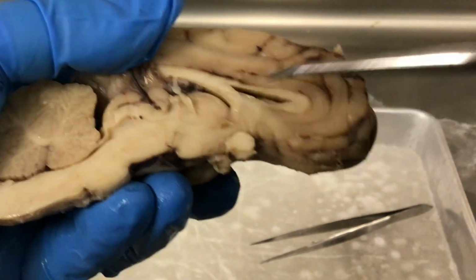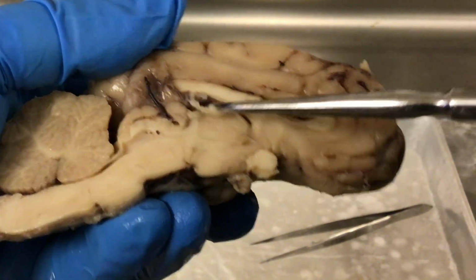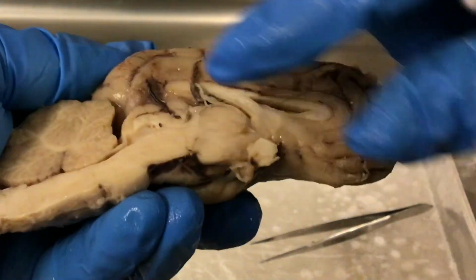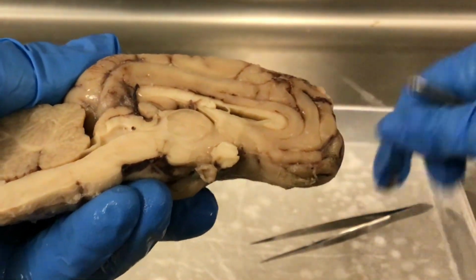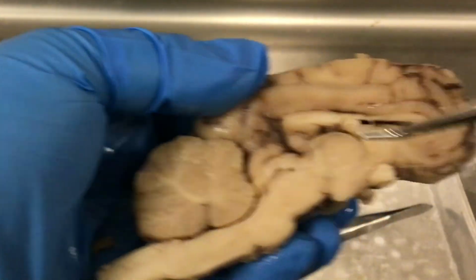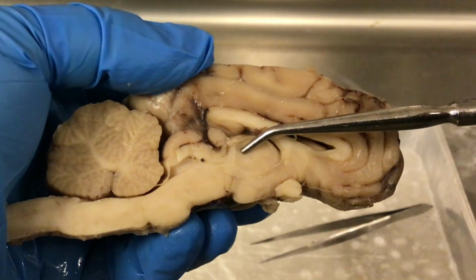This is the third ventricle. You have a lateral ventricle here, third ventricle here. And then we go into, let's do the parts of the diencephalon. So the diencephalon, you have the thalamus. So this large structure here, this is the thalamus.